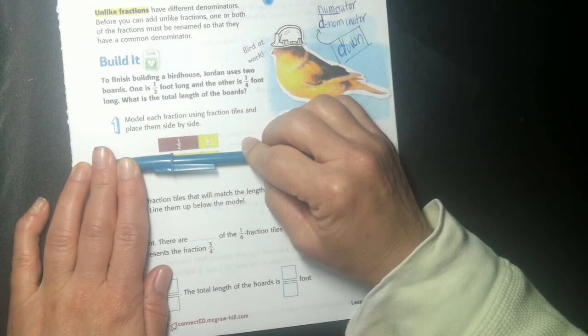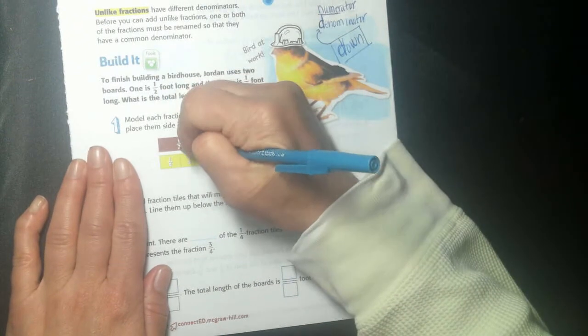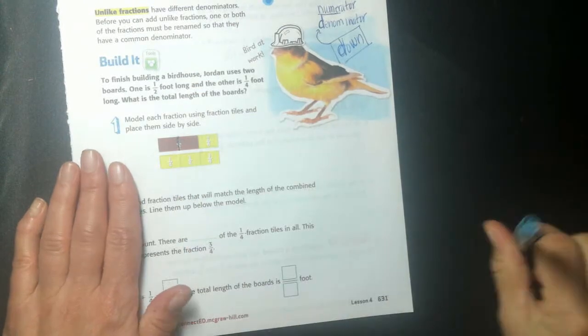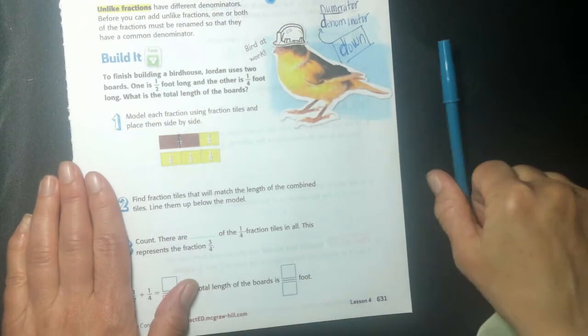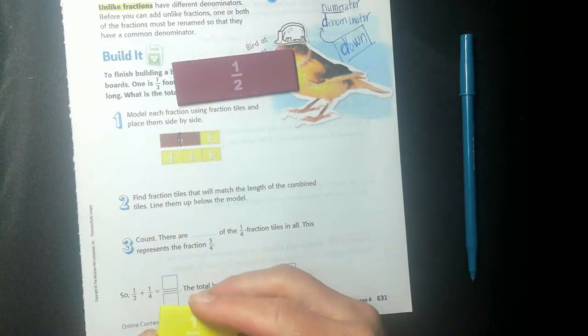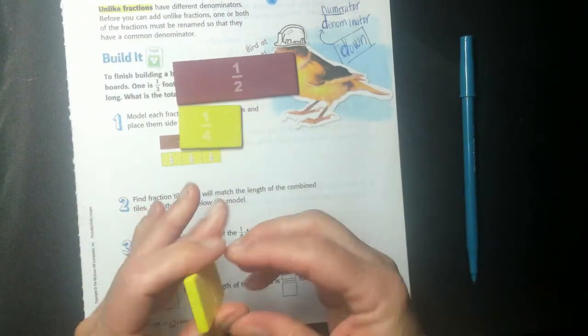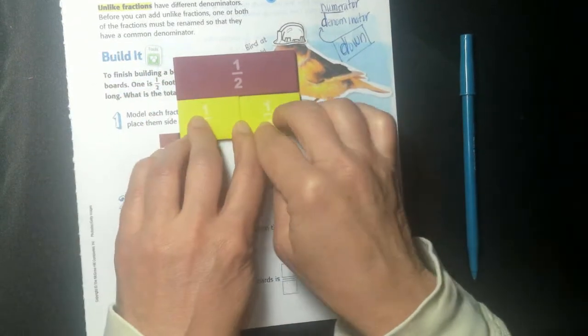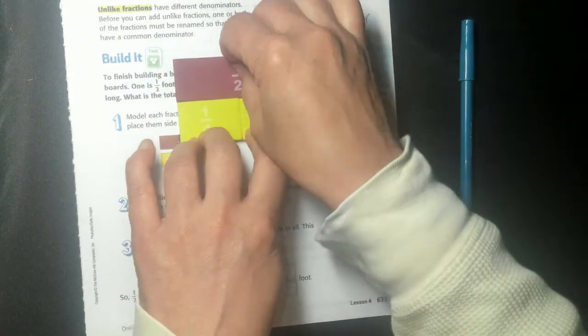I can break 1/2 into 2 pieces, if you remember how you could see them, and then I have 2 fourths. So here is my 1/2, and here's 1/4 and 1/4. It's the same size.